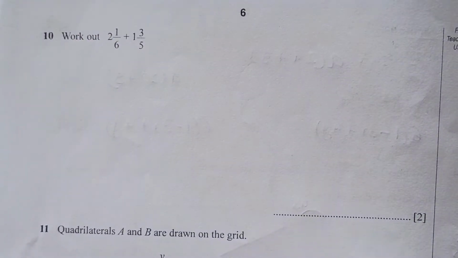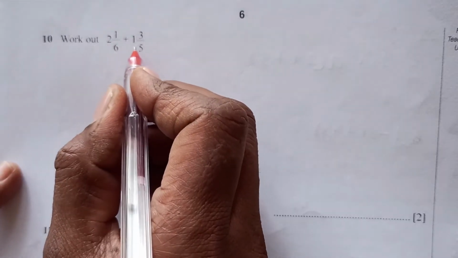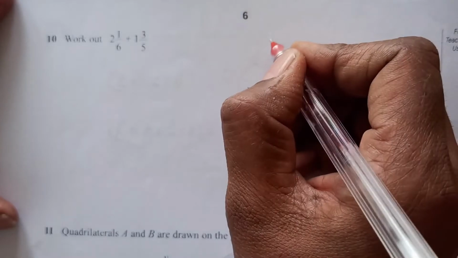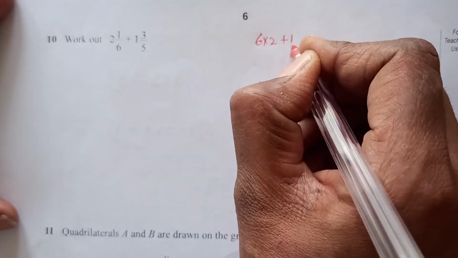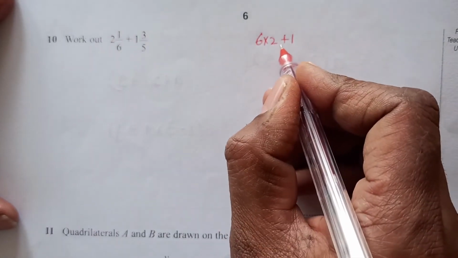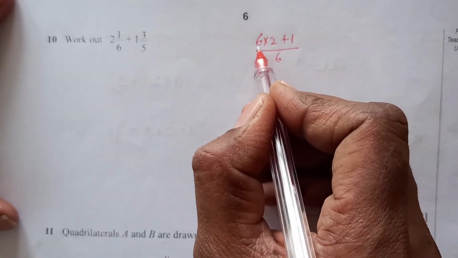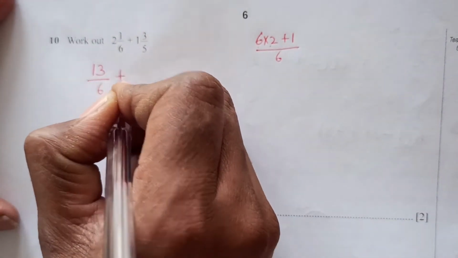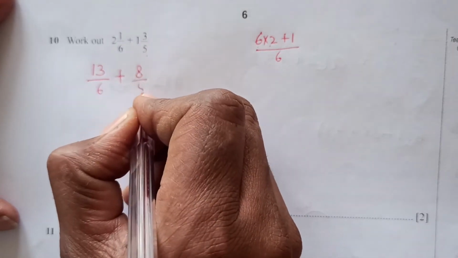Here we have a question from fractions. Work out 2 1/6 plus 1 3 over 5. I hope that you all know how to break this up. So it should be 6 times 2 plus 1, over 6 we have here, right? 6 times 2, 12 plus 1, 13 over 6. Plus similarly 5 times 1, 5 plus 3 is 8 over 5.